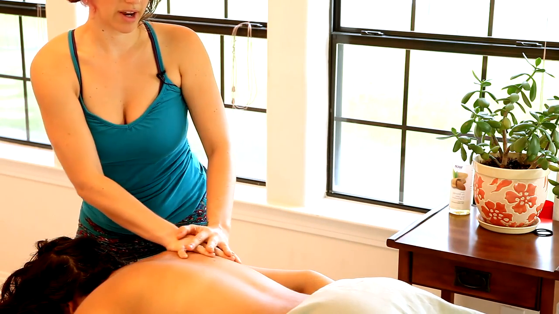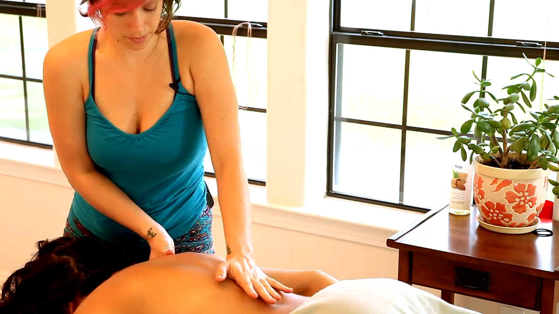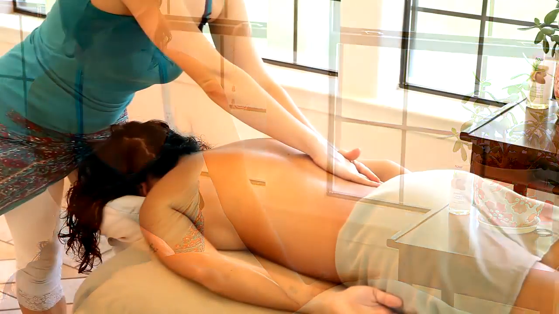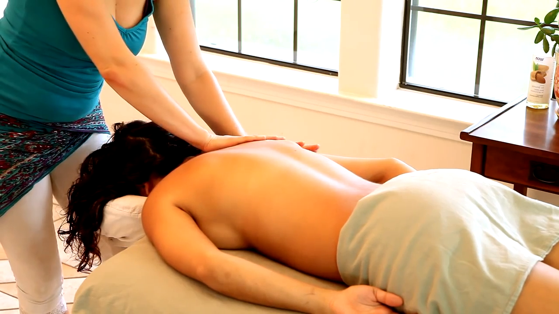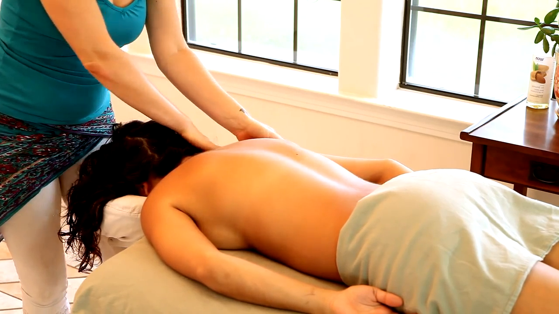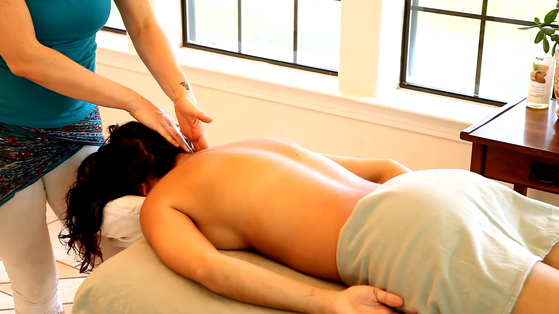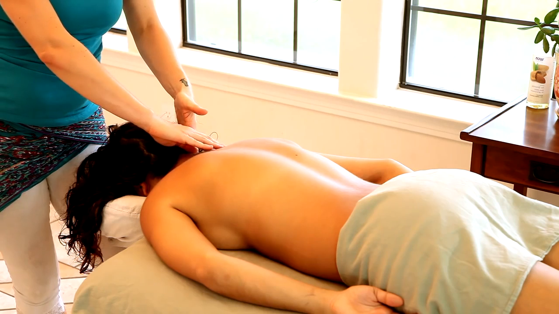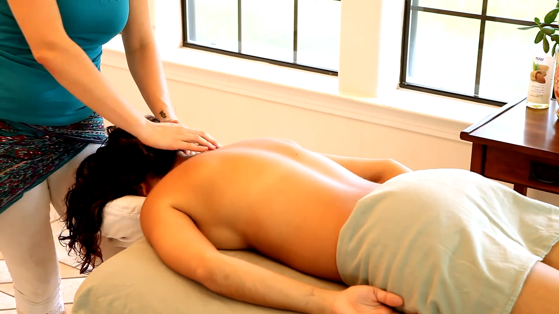I can return my hands to the top. So once I come all the way back up to the top of her shoulder, I can just use my fingers to run along the side of her neck, just getting those muscles along the edge of the spine all the way up to the head. And this gives a nice complete feeling.